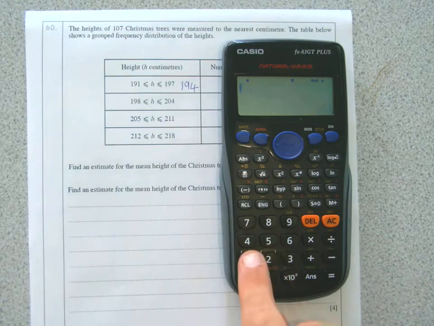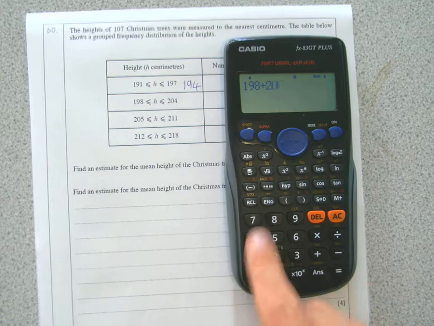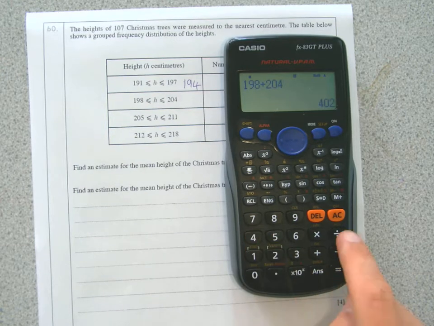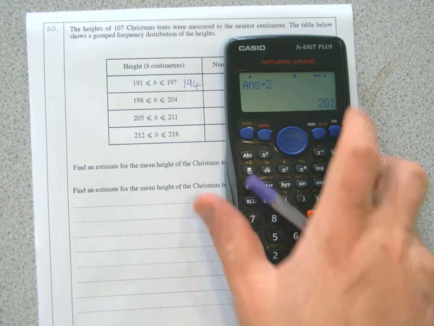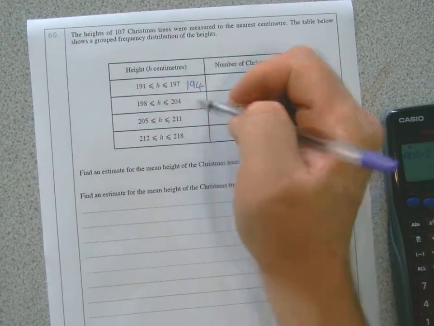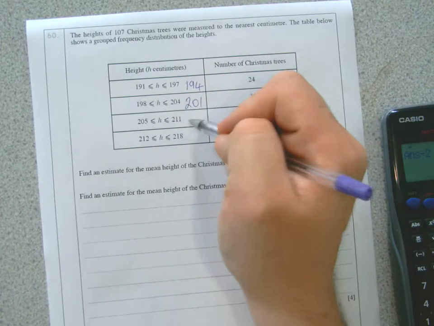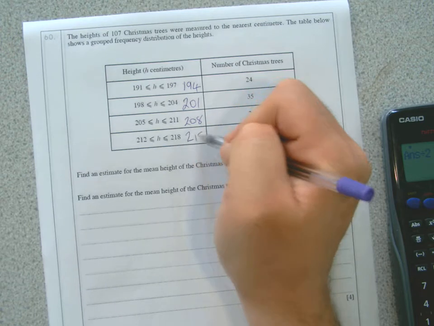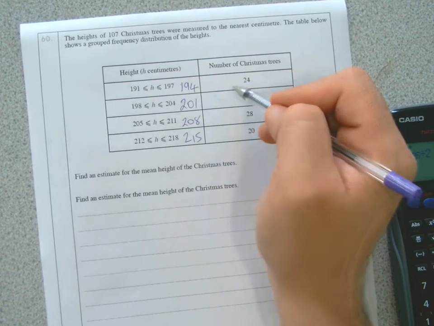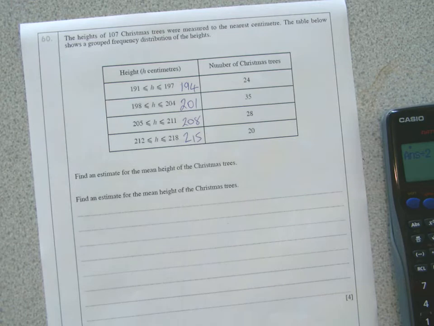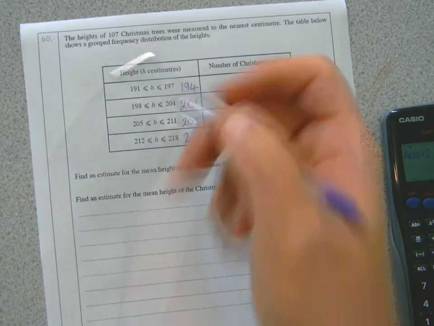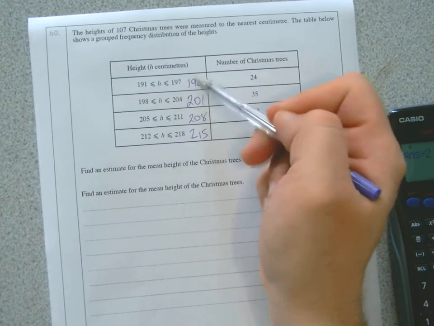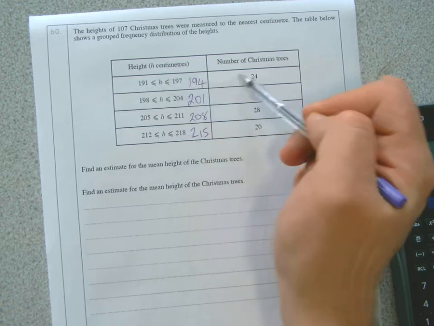So for the next one, I'd add up 198 and 204, halve it, and I get 201. Do the same on the next one, 208, and then 215 in this one. Now that sort of represents these Christmas trees, right? You've got 24 of them, and their height is basically around there, in the middle.